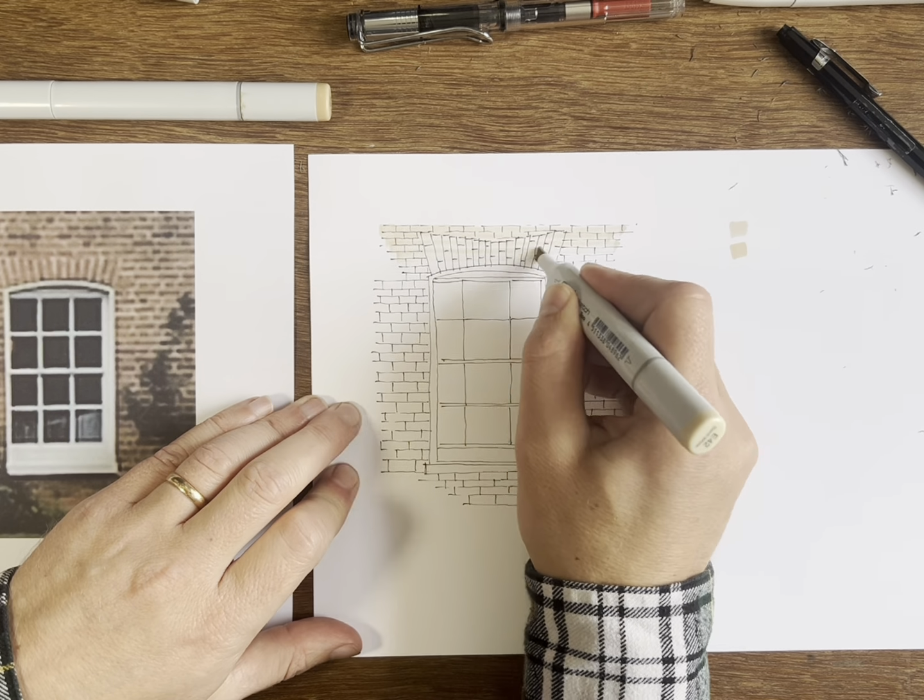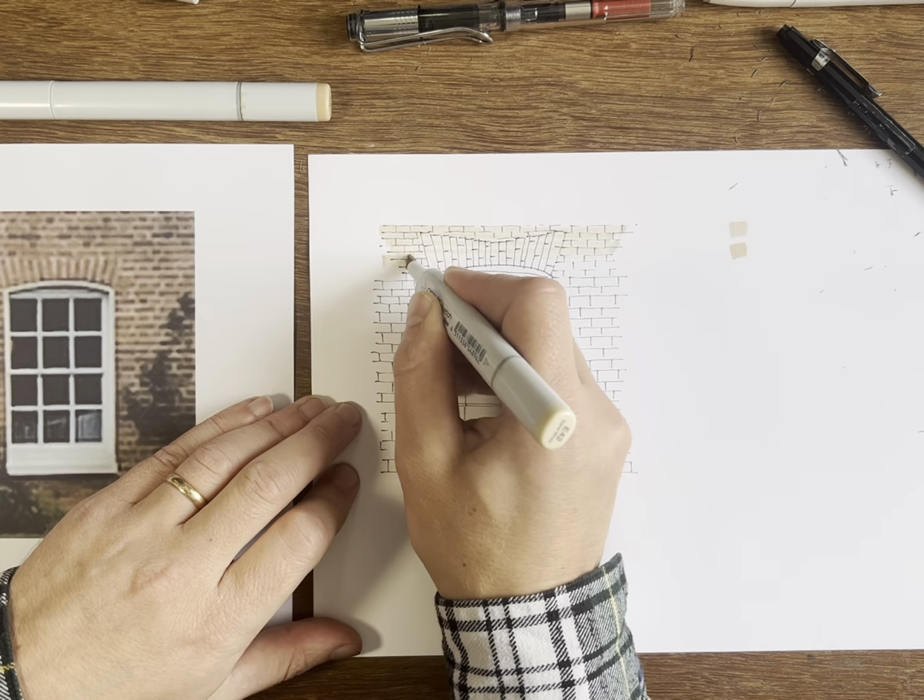This is almost what's going to be the render, so the mortar in behind the bricks.